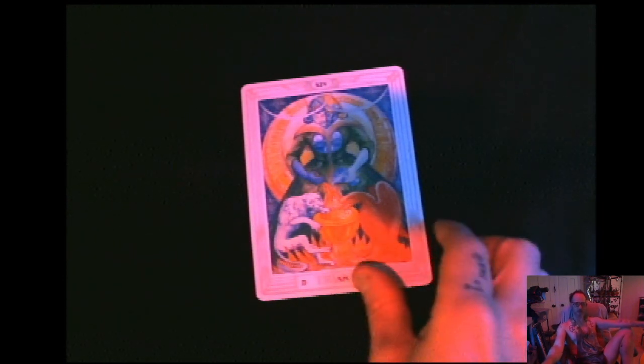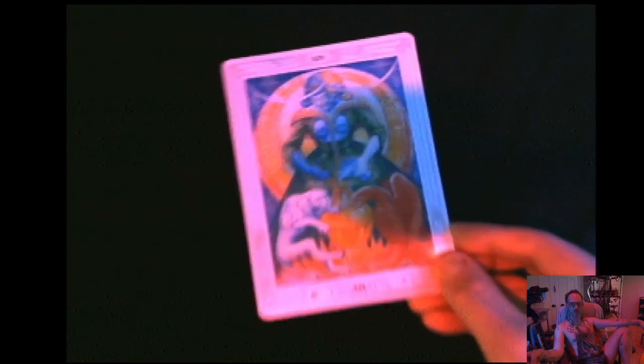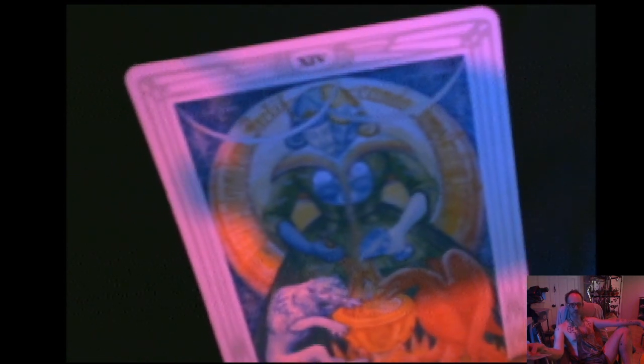Art seems to be a more relevant concept. If you look at art, we have visually duality, we have symmetry.